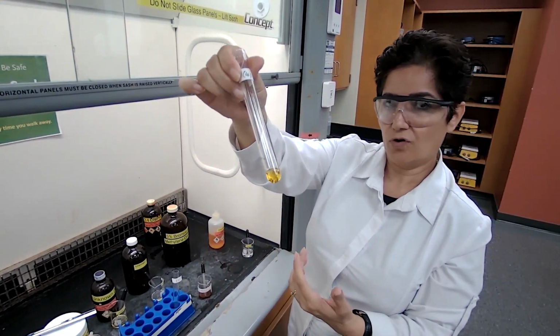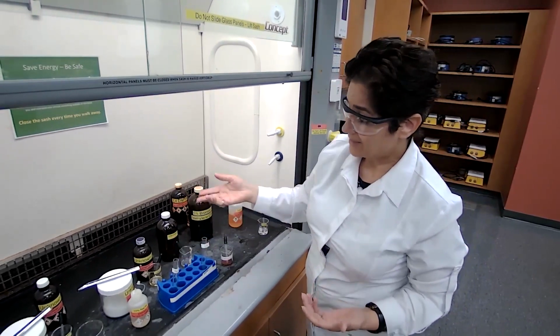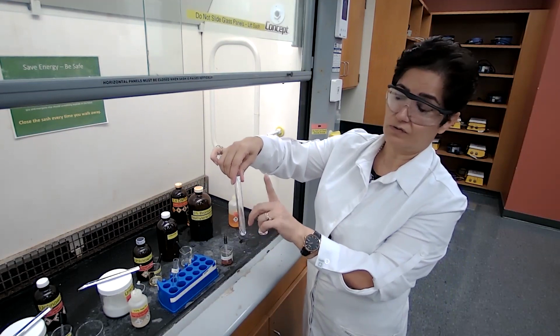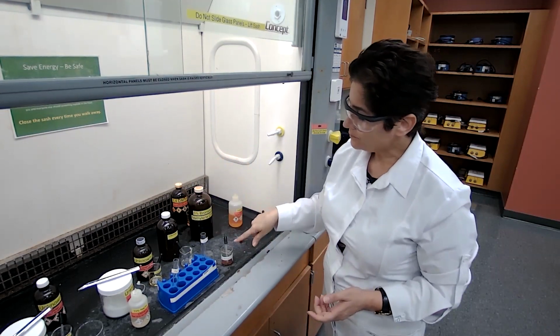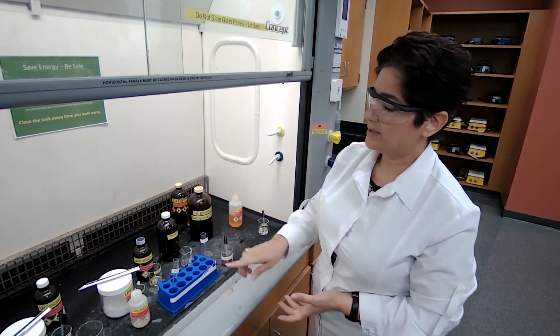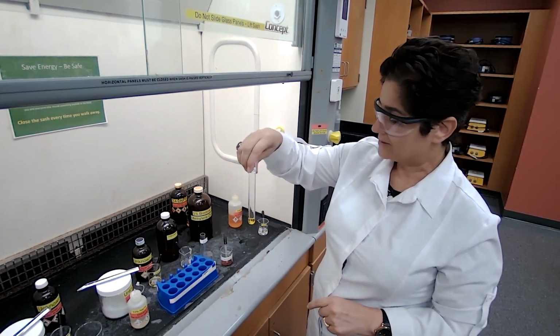So our unknown 4 is not unsaturated. At this point, we know the functional group for unknown 1, which is a positive test with the bromine in carbon tetrachloride, but we don't know about our unknown 4 yet.